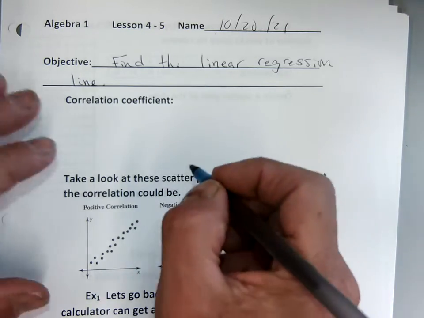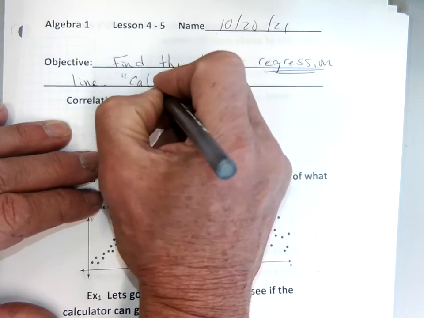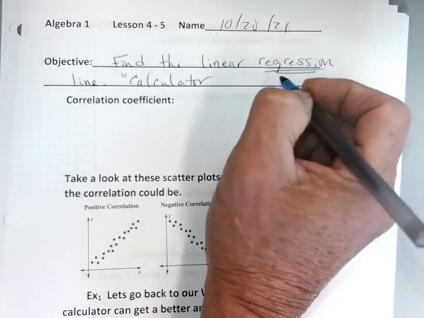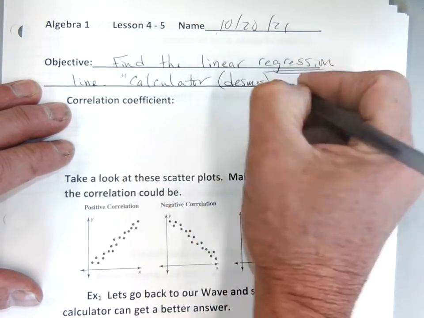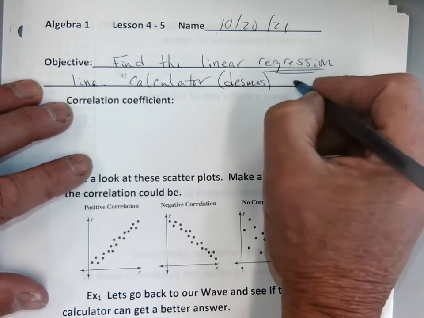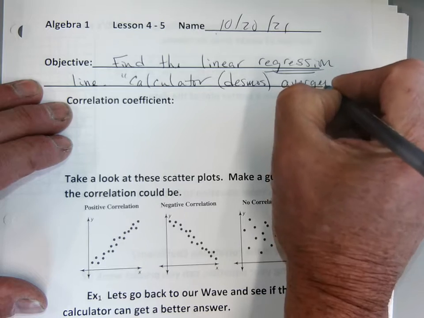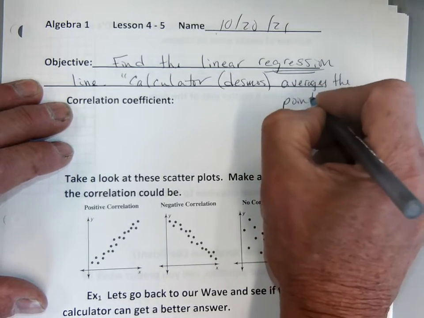So what that means is this whole regression thing is that the calculator, or your phone, or Desmos, will average all the points. It averages the points. Okay? And I'll show you in your journal.